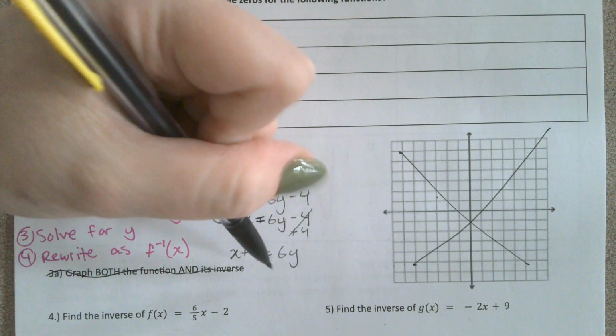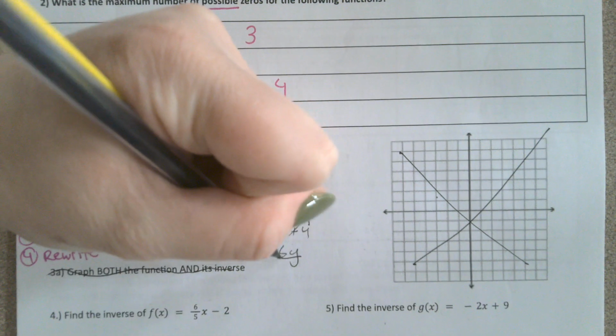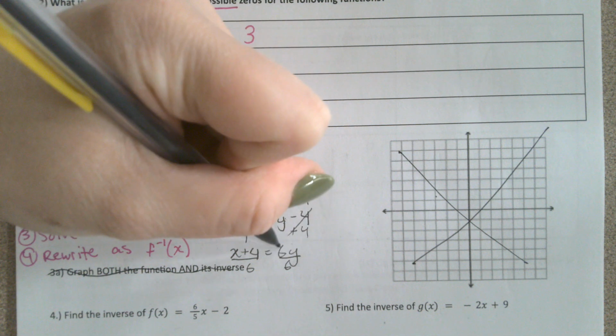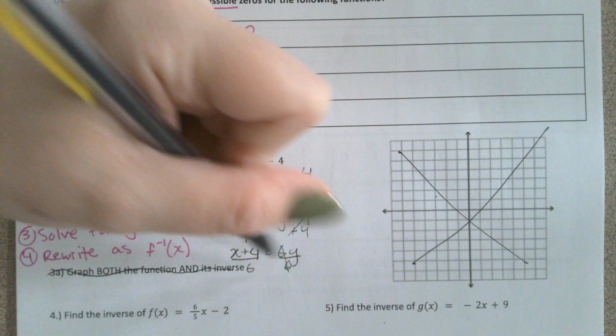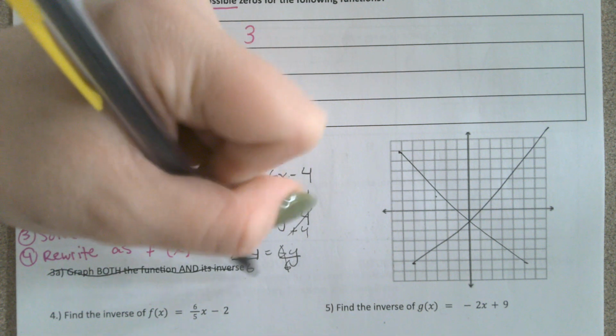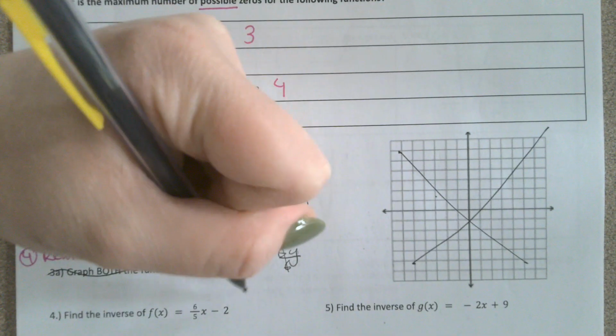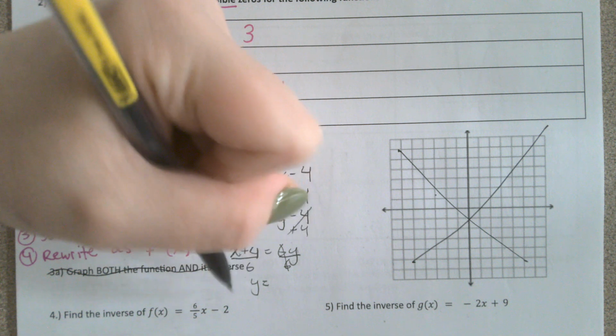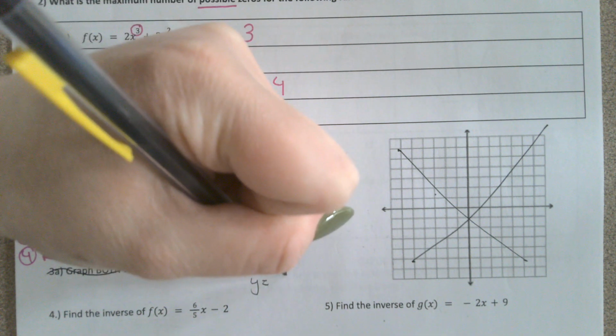And then lastly, we need to get the 6 off of the y, so I'm going to divide both sides by the 6. That cancels out. And then in this next step, I'm going to rewrite this, but I'm going to flip these sides because we're used to seeing y equals on the left side. And then I'm going to write that on the right side.